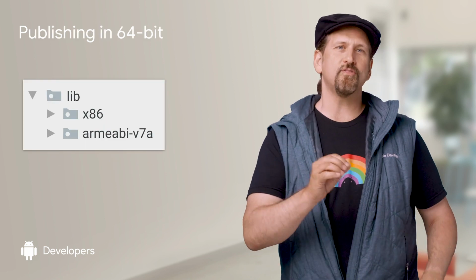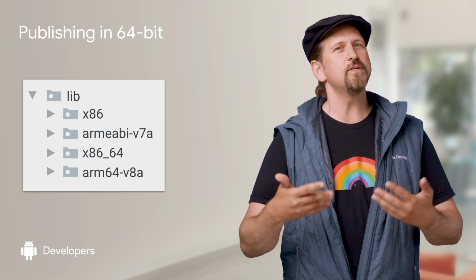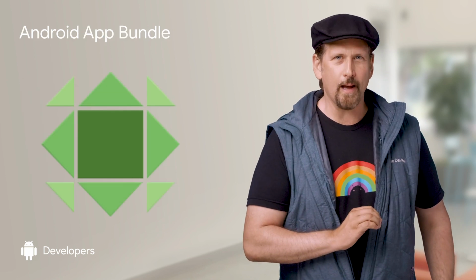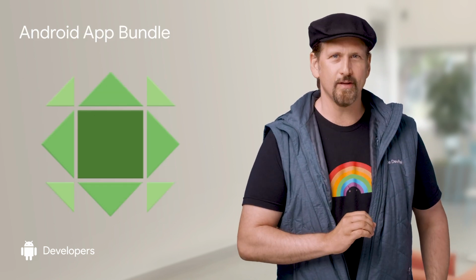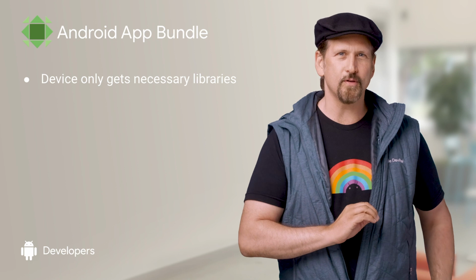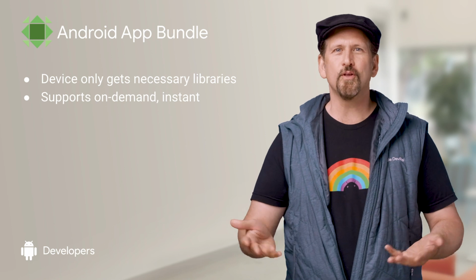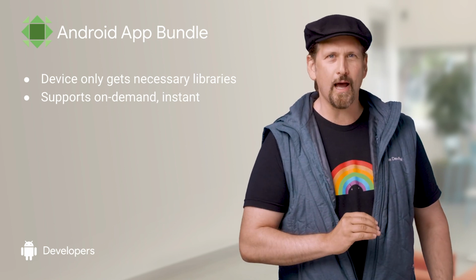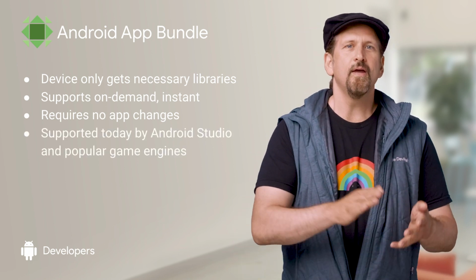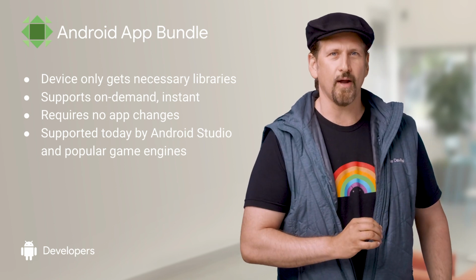The simplest way to publish a 64-bit version of your app is to add the additional 64-bit library to your APK. However, this will make your APK larger, perhaps significantly larger. Anticipating this, we created the Android App Bundle, Android's new official publishing format. When published with an app bundle, Google Play will make sure that only the necessary libraries are downloaded for each specific device. App bundles can also be used for on-demand feature delivery, instant experiences, and more. The best thing is that switching to app bundles requires no changes to your app or game, and is supported in Android Studio 3.2 or later, Unity 2018.3 and 2017.4.17, and Cocos Creator 2.0.9 or later.